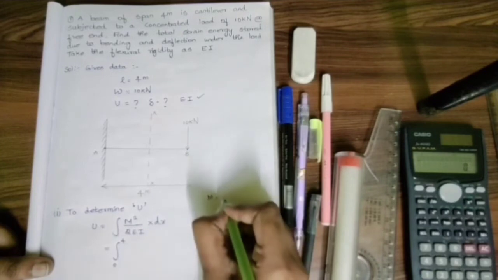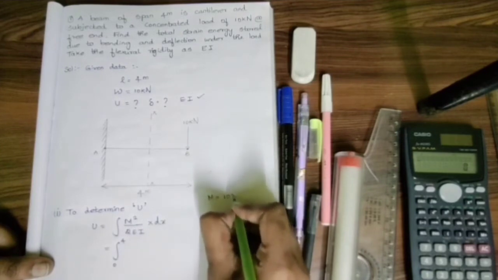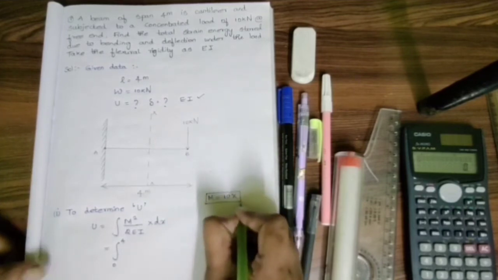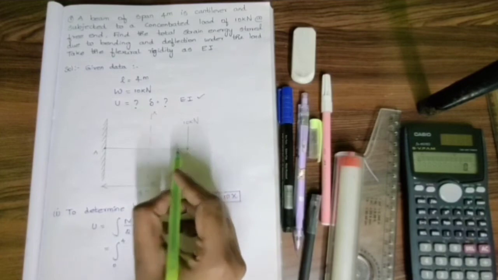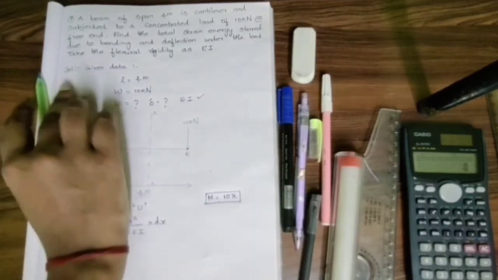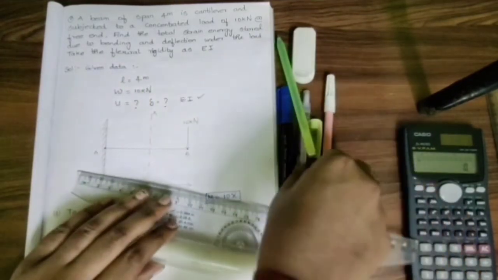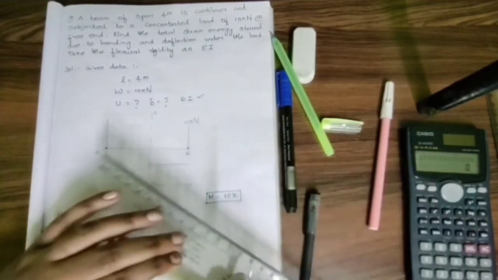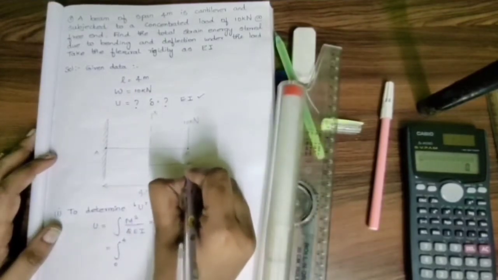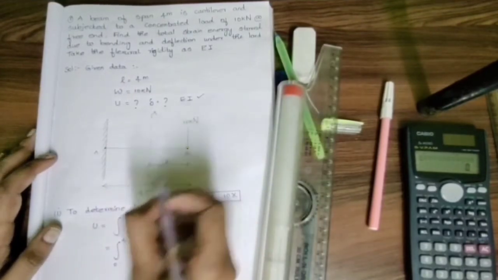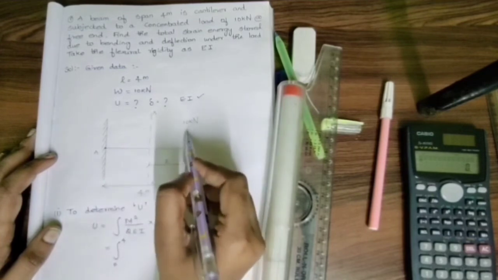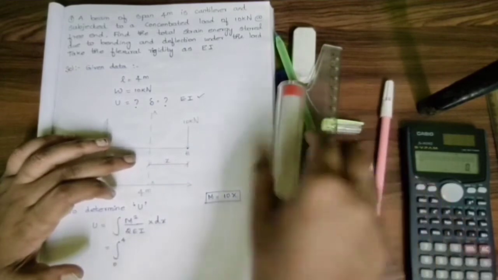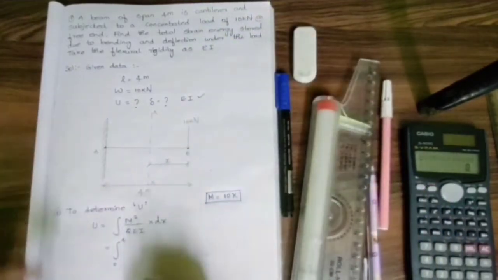We know that moment is nothing but load into distance. As I have taken an imaginary line there, that is xx, the moment will be 10x as load is 10 kilonewton, and I am just taking the distance from that vertical line, that is xx, to the concentrated point load as x distance. So M is equal to 10x. So load into distance, that is moment, so M is equal to 10x here.